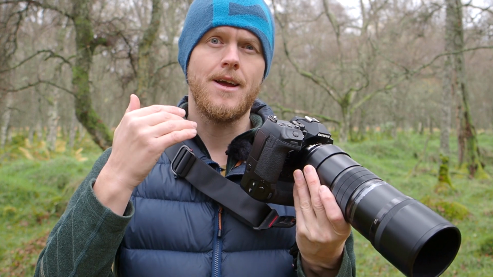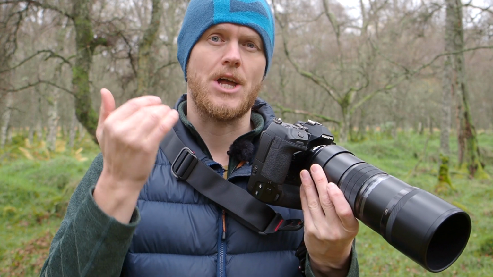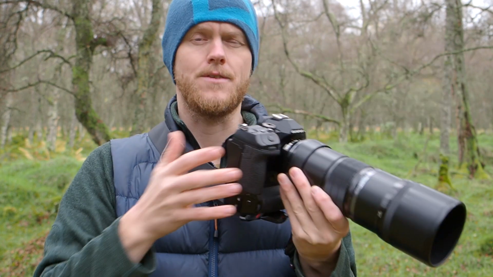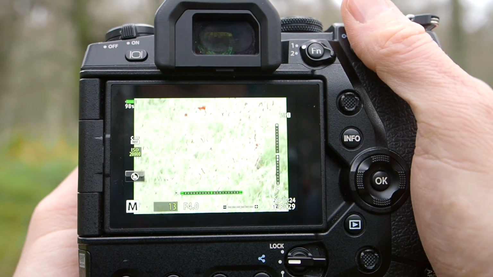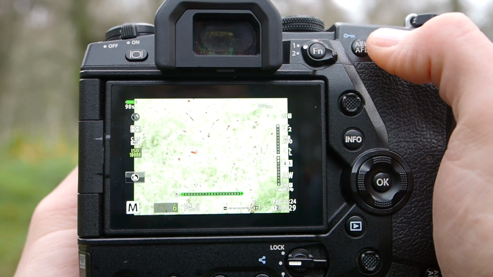So you need to be in one of those 2 custom functions that we set up, which has the highlight and shadow alerts on. So if you dial that in, you can then see that all of a sudden you're showing red. Let me show you here. This is how it will look. When it's overexposed, it'll go red.